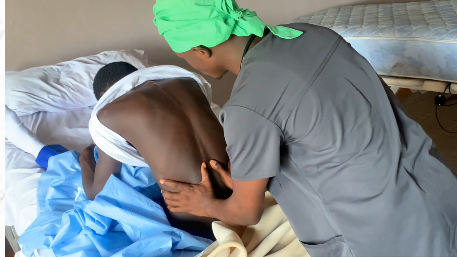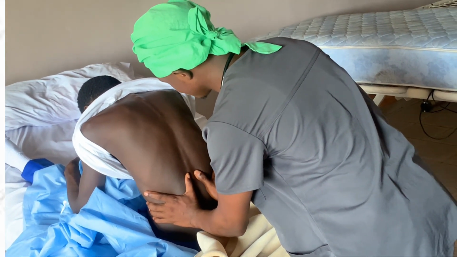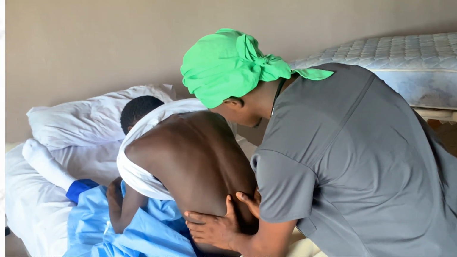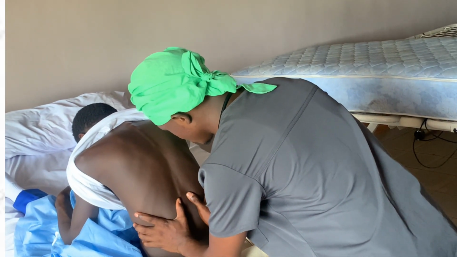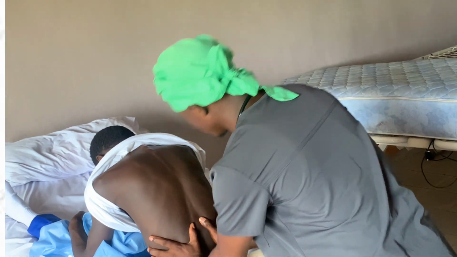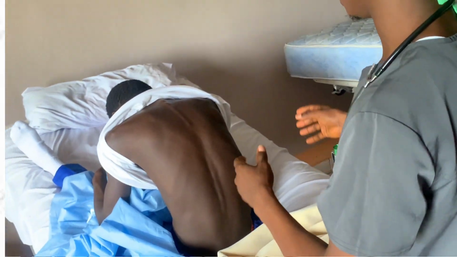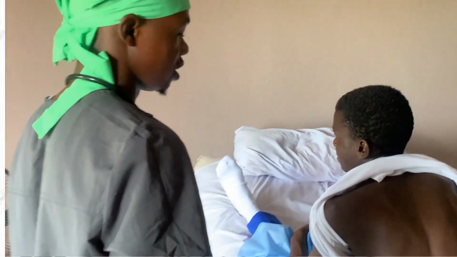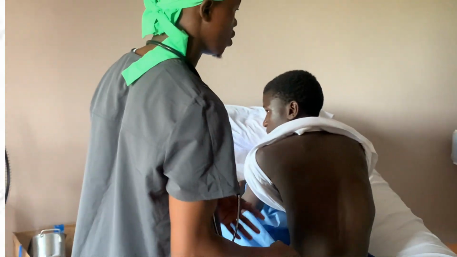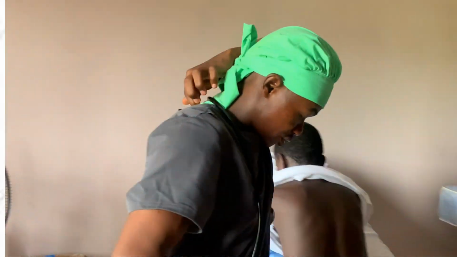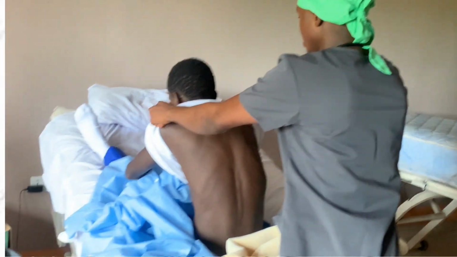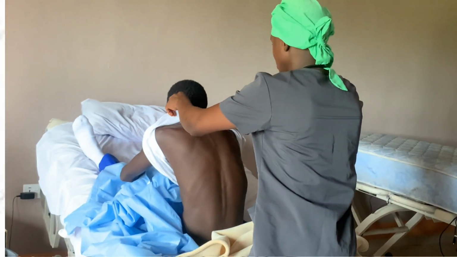Please, Mr. Amado, I want you to take a deep breath, very deep breath. Go again. Okay, again. You can see that both thumbs move upwards and outwards appreciably, which shows that the lungs are expanding equally, and there is equal expansion of the lungs during inhalation and exhalation.